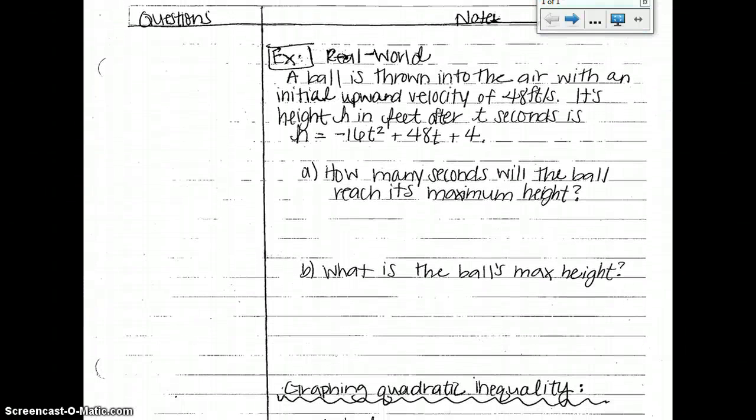Okay, we are starting off with a real-world problem. A ball is thrown into the air with an initial upward velocity of 48 feet per second. Its height h in feet after t seconds is, then here's our equation. This is the velocity equation. If you notice, here's our 48 from the 48 feet per second.